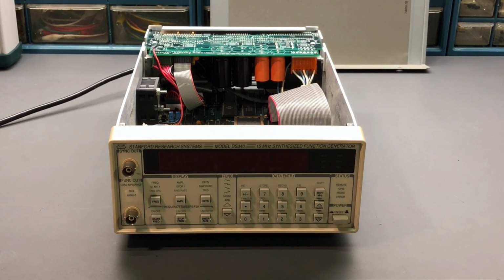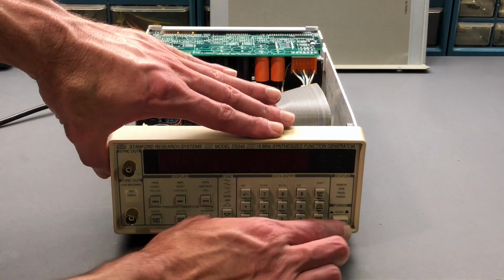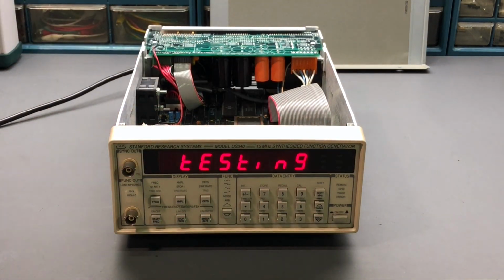Okay, the memory hold-up battery has now been installed. So let's power up the DS340 and see if that calibration error is cleared. So let's see what happens. Now that's actually to be expected because the battery having been depleted, the RAM had no information stored in it. So the instrument at this point has moved the data from ROM over to the RAM chip. A copy of the cal bytes have been moved over.